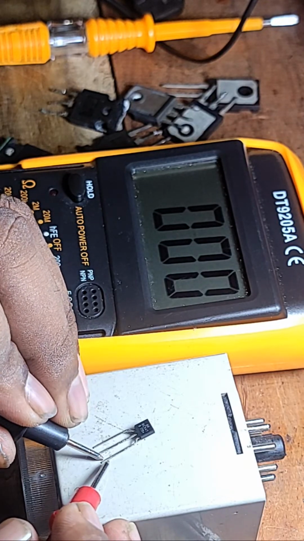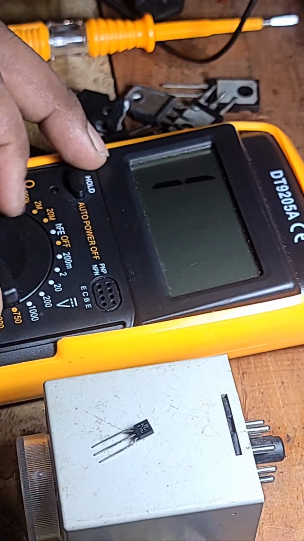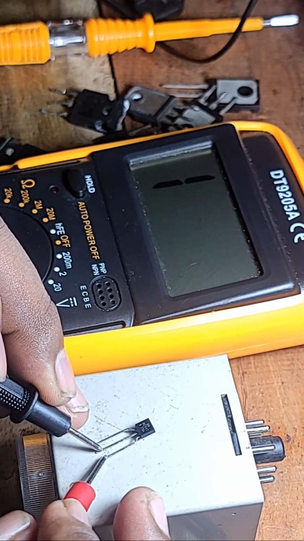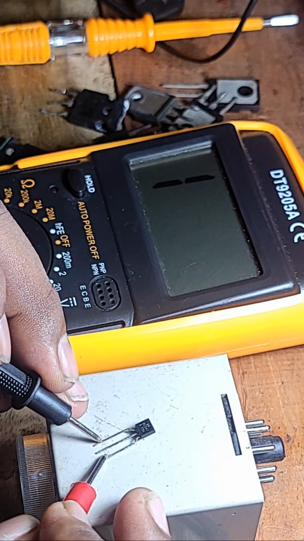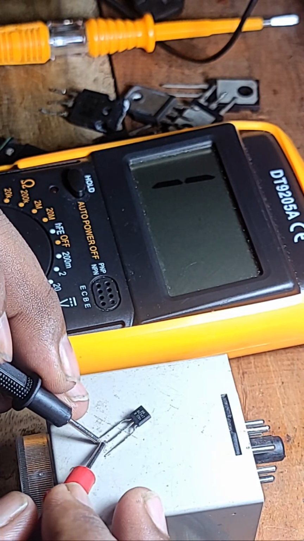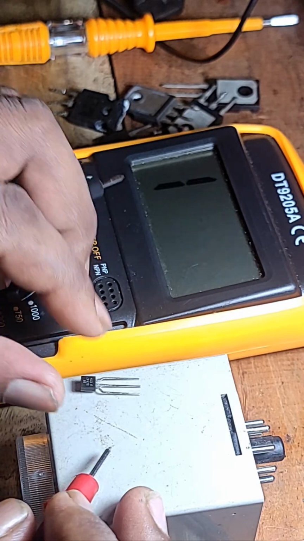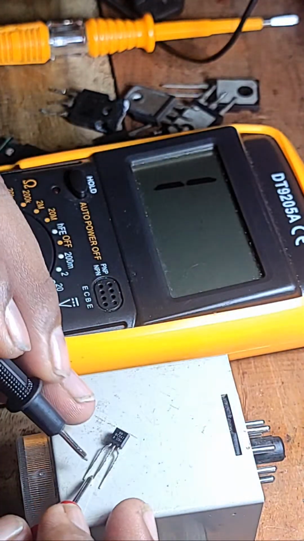Now I put the multimeter black terminal on the middle point, and on one terminal it does not show any value, but here a value is shown. Now we fix the value.